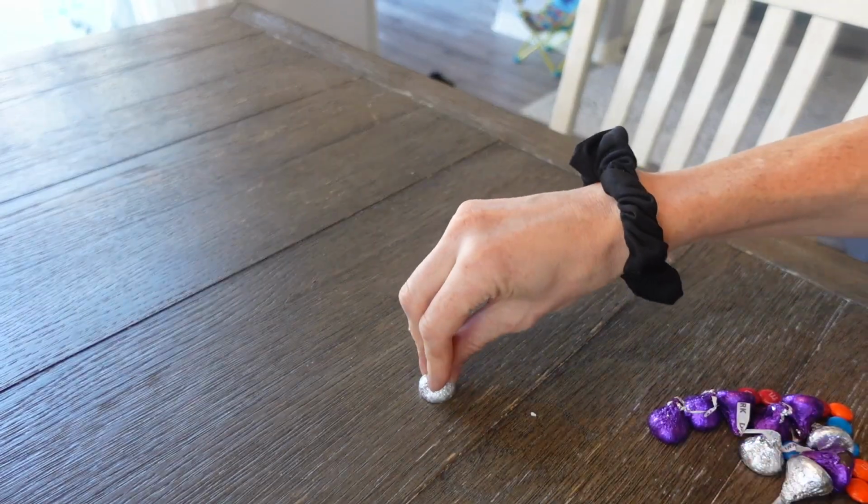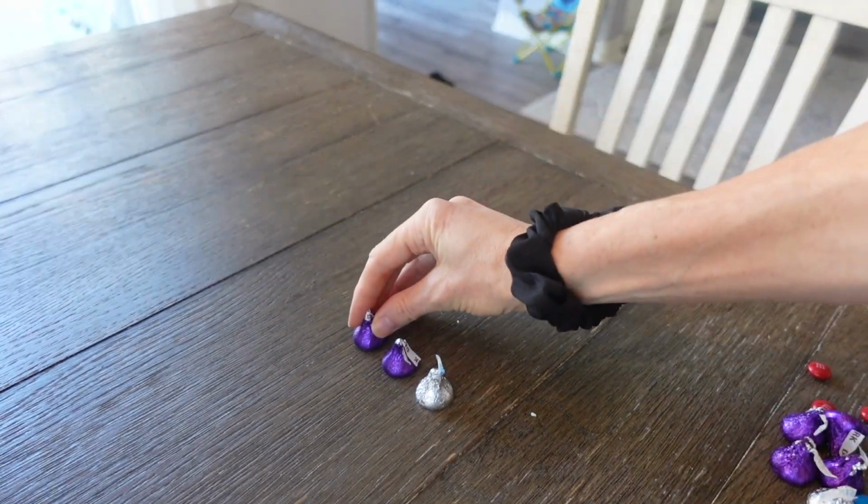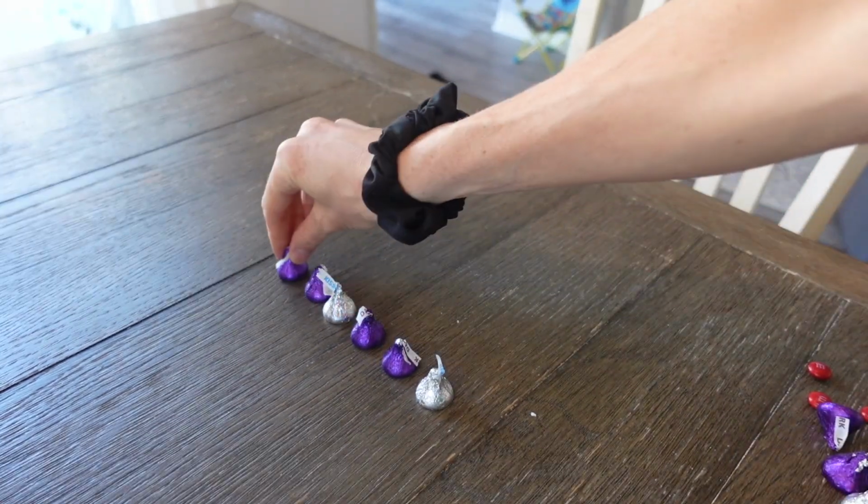Now we're going to move on to another math type activity, and it's doing patterns. So I'm gonna set up a pattern for Layla using her candy, and I'm gonna see if she can replicate it exactly as I have it, or finish the pattern too. So Layla, first activity we're doing, I started a pattern using 2 different types of kisses. Can you finish the pattern?